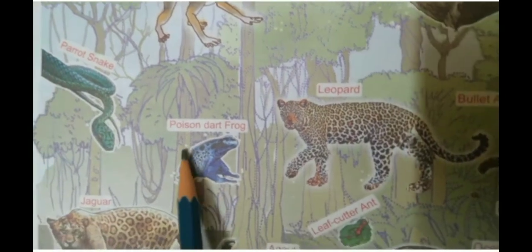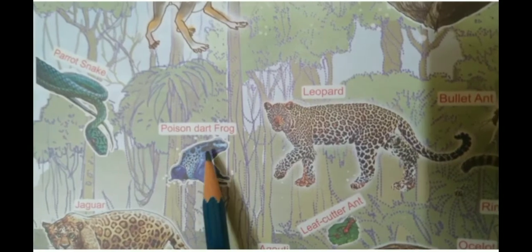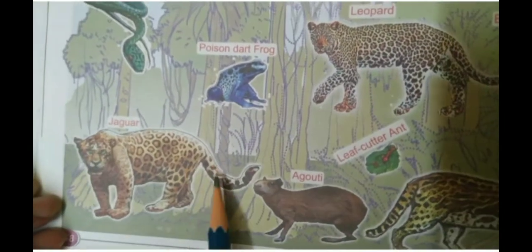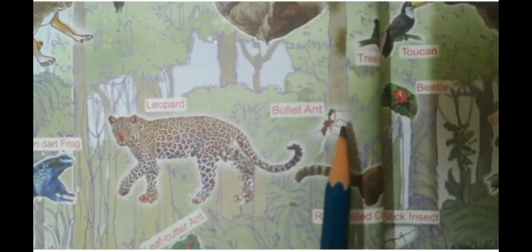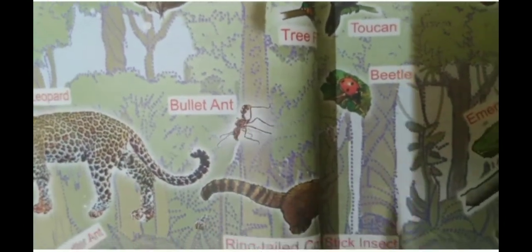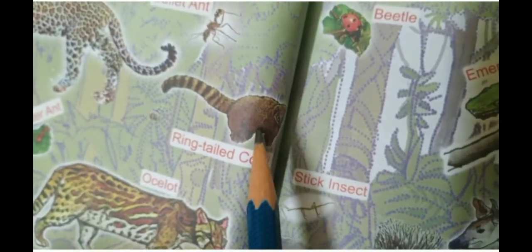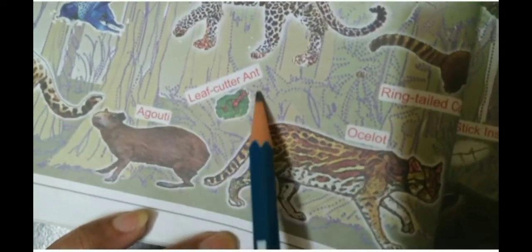And this is the poison dart frog. This is very poisonous, having thick skin. This is a jaguar. And this is a leopard. This is a bullet ant. It's a very poisonous red ant. And this is a ring-tailed coati. And this is the leaf cutter ant, which eats leaves.